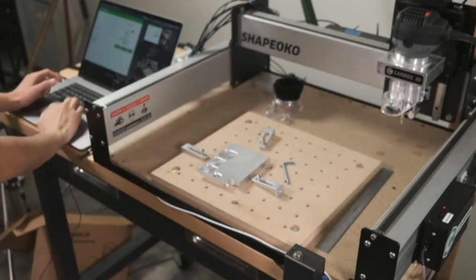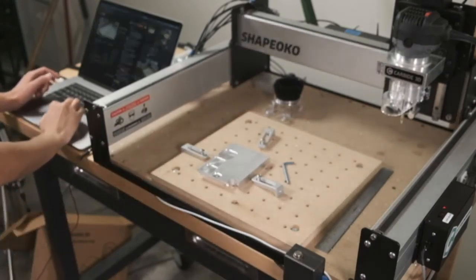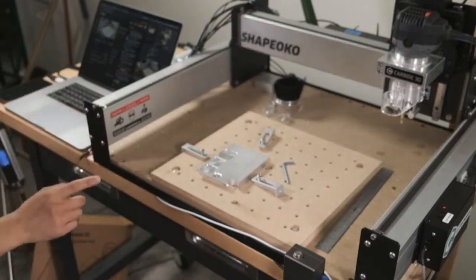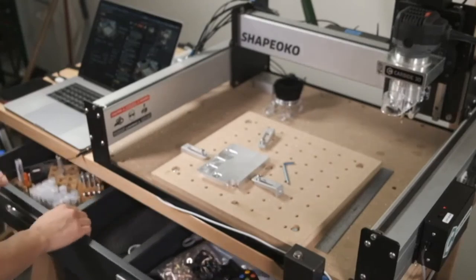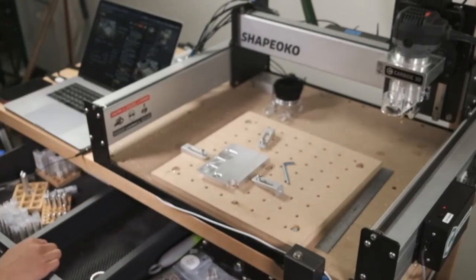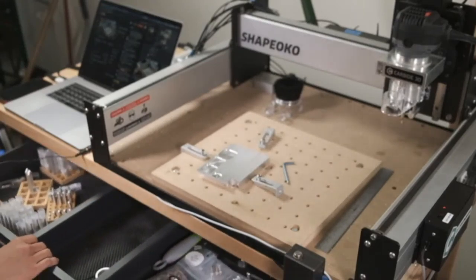So let me check the chat. What end mill did I just use for that cut? It was a coated end mill. Let me pull that down for you guys. It is our 278 single flute. Let me put my wrenches.